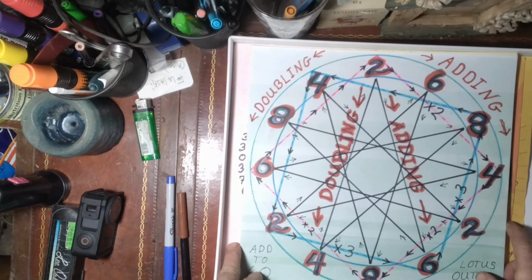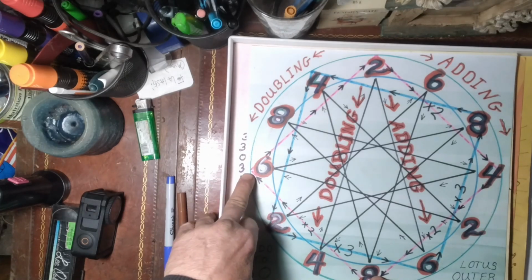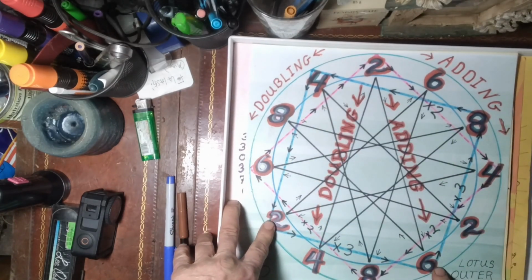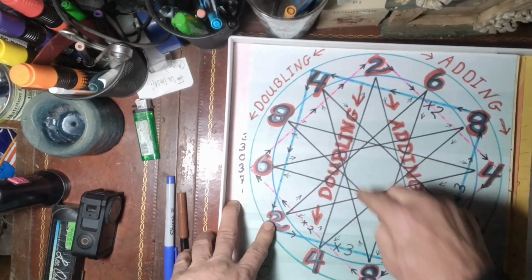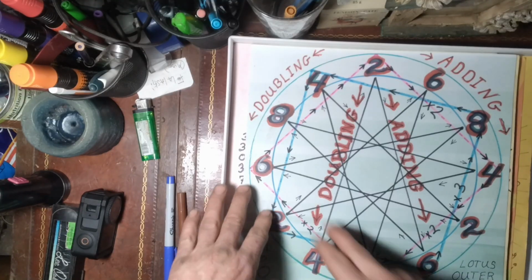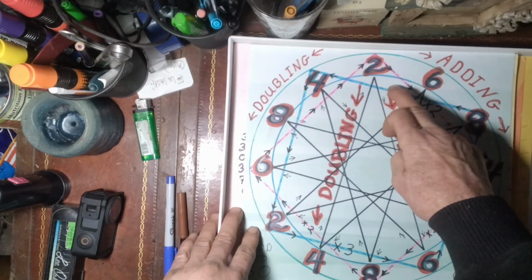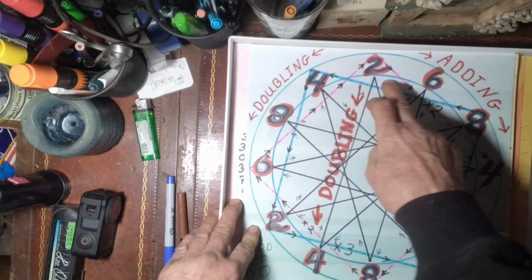How it's, you know, the 2, the 4, the 8, the 6, the cube. See the 2, the 4, the 8, the 6, that cube there. Okay, we got all this adding going on back and forth this way from point to point. But then right in the middle of all this we have this adding pattern going this way.